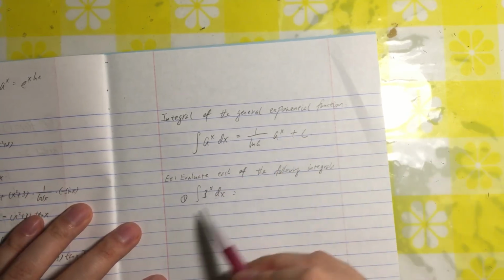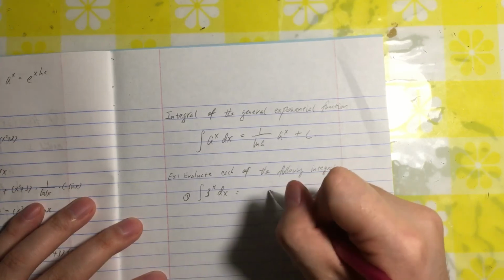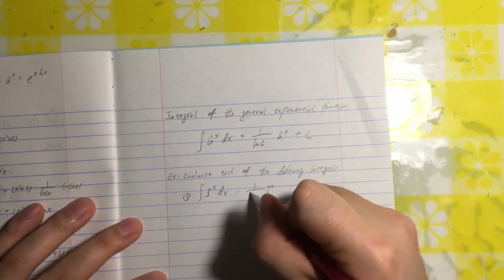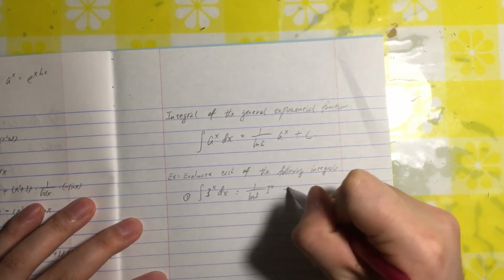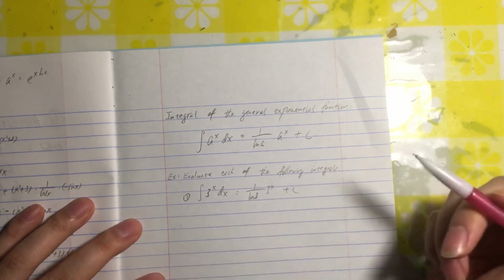This is the general exponential function. When we take the antiderivative, we first of all keep the function the same, then divide the function by ln of 3 plus c. That's an antiderivative of this function.